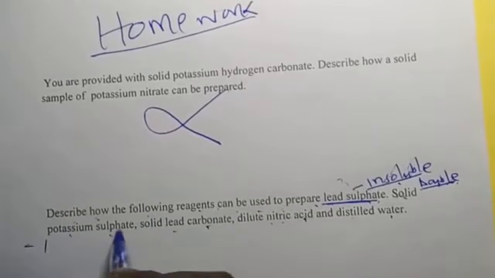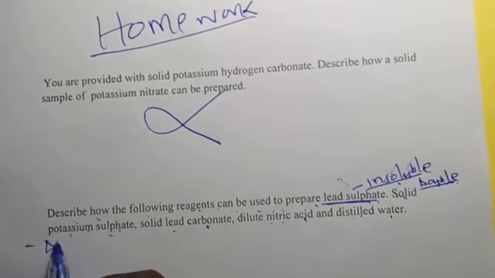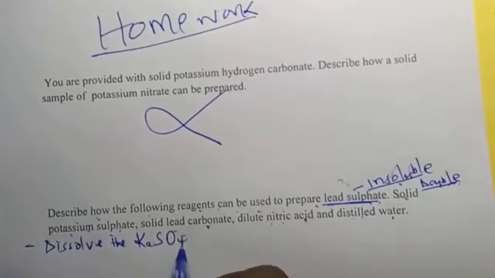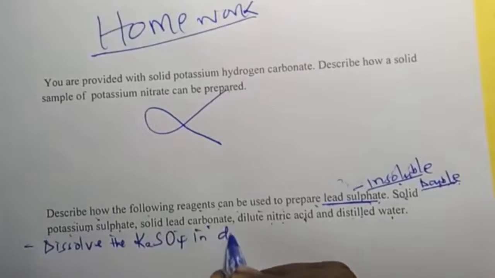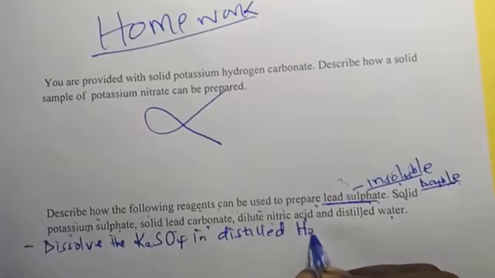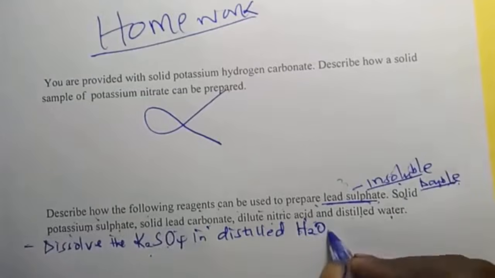So first, let us dissolve the potassium sulfate in this water. Dissolve the potassium sulfate in distilled water to form potassium sulfate solution.